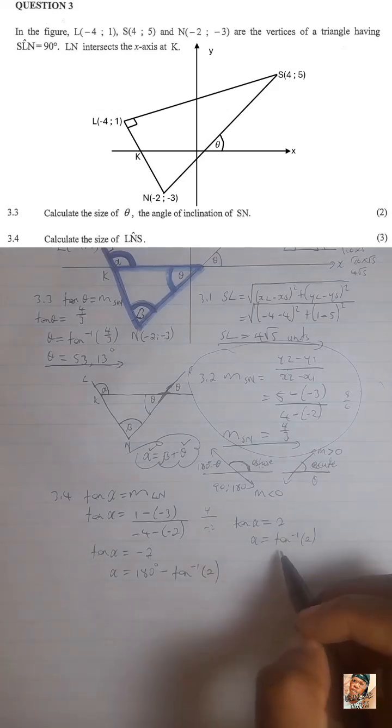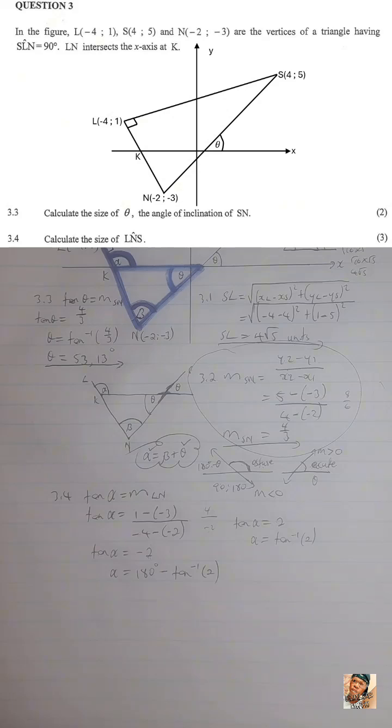Therefore, we're going to say 180 minus tangent inverse of 2. I know that certain learners did not know that, but now you do. If the angle is obtuse, or if the quadrant is negative, it is 180 minus. If the quadrant is positive, or if the angle is acute, then it is just that; it is not 180 minus. So alpha is equal to 180 minus tangent inverse of 2.